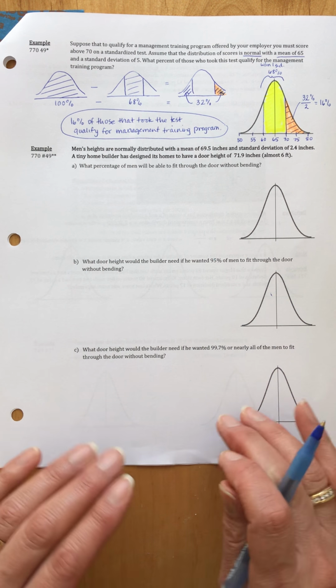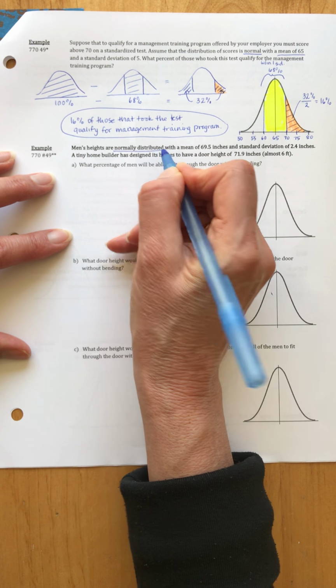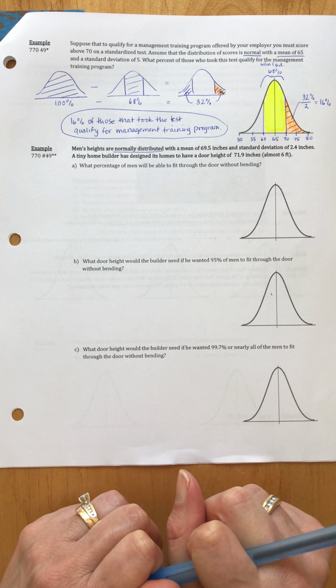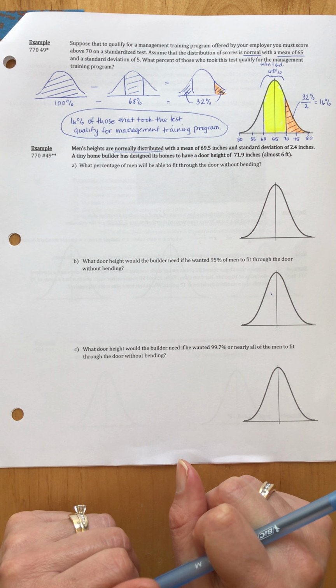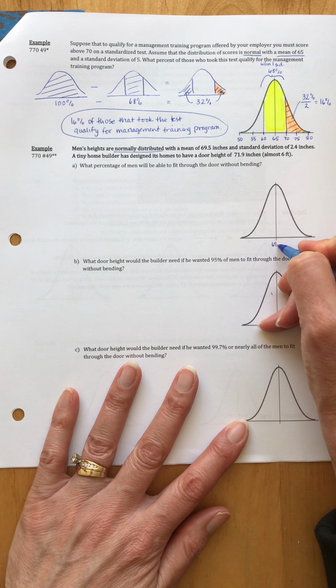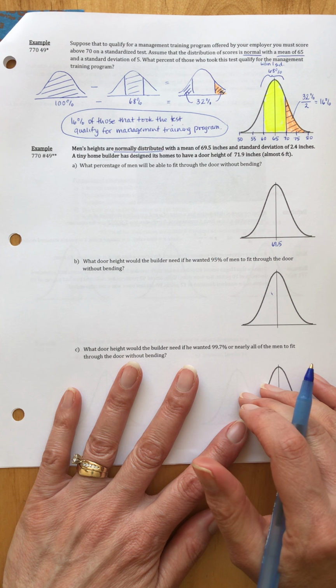It says men's heights are normally distributed. Again, important. That means we're going to be using that 68, 95, 99.7 rule. With a mean of 69.5 inches. Right away, I'm going to put 69.5. Mean always goes in the middle there. And a standard deviation of 2.4.